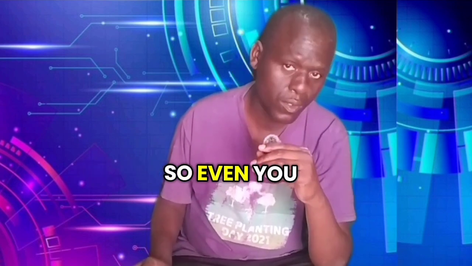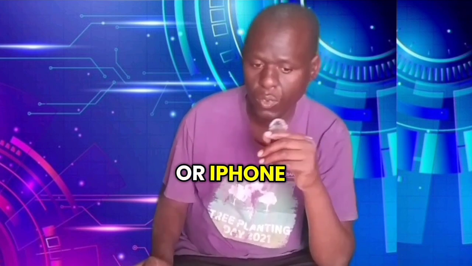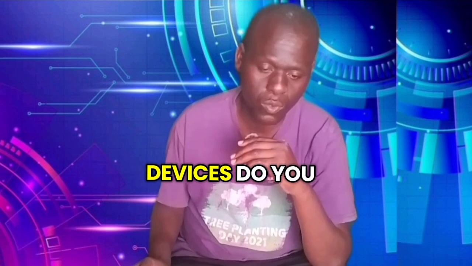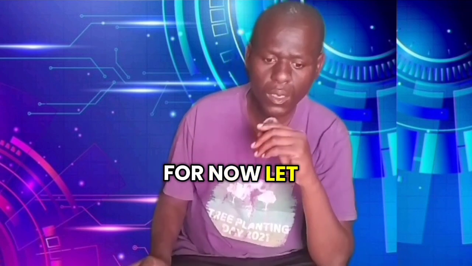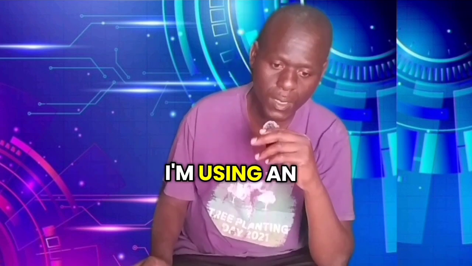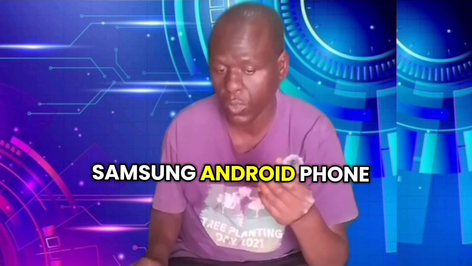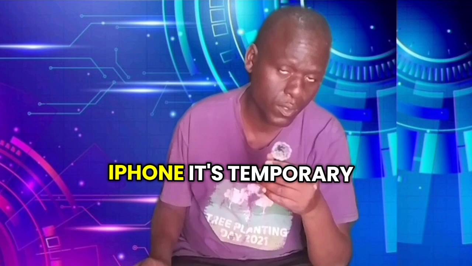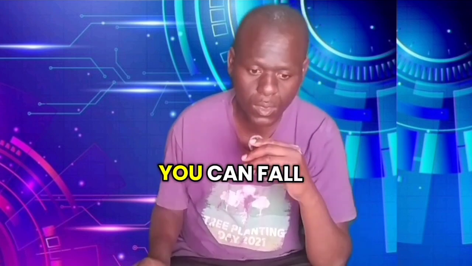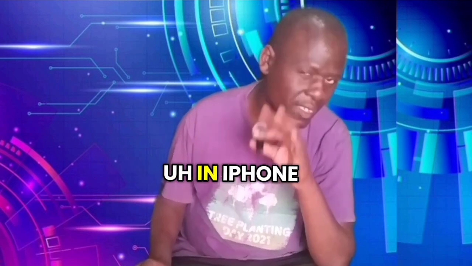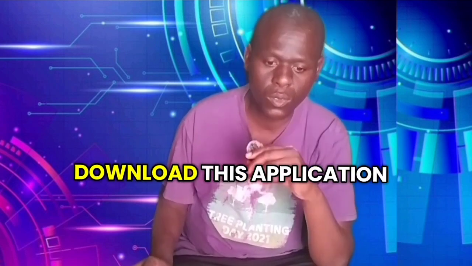So even if you are using Android or iPhone, you are going to use this application for free, no matter which device you have. For now, let me show you how you could download this application. So if you are using an Android, as I'm doing now, I'm using a Samsung Android phone, so follow this procedure step by step. Although if you are using iPhone, you can follow the same procedures. So now in Android, you could go to Play Store and download that application. In iPhone, Apple Store, download this application.